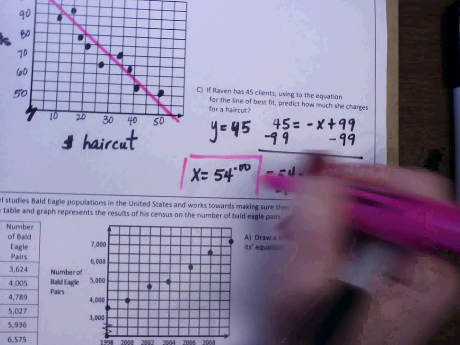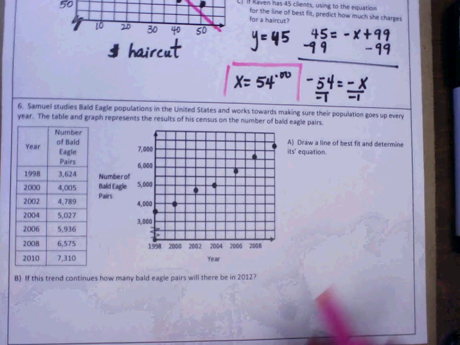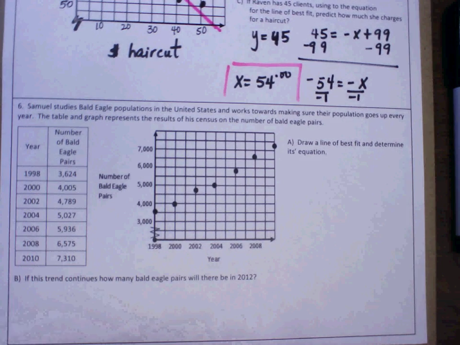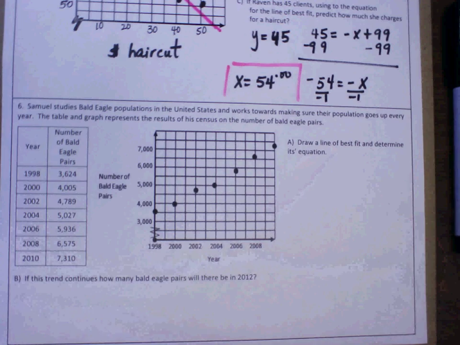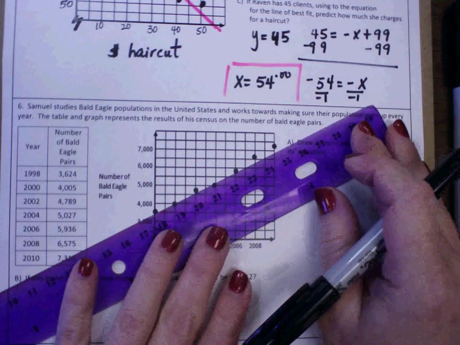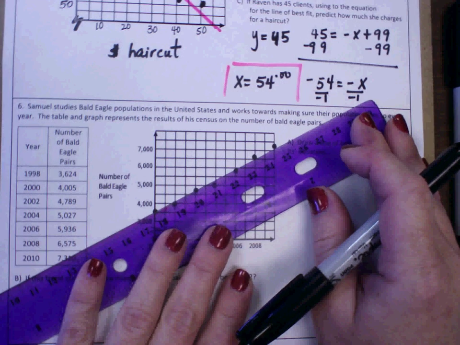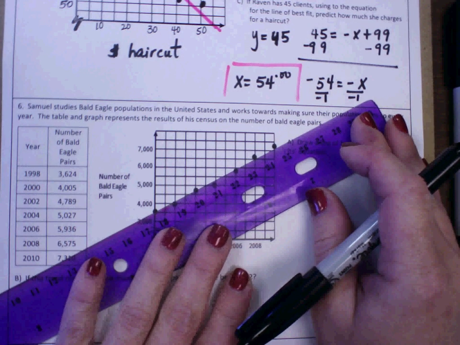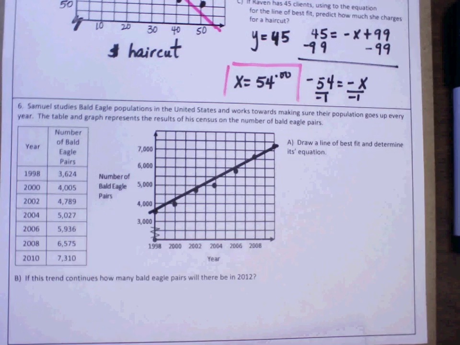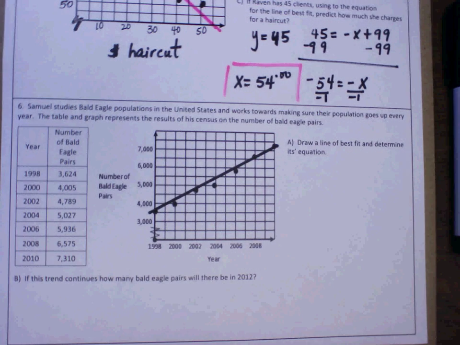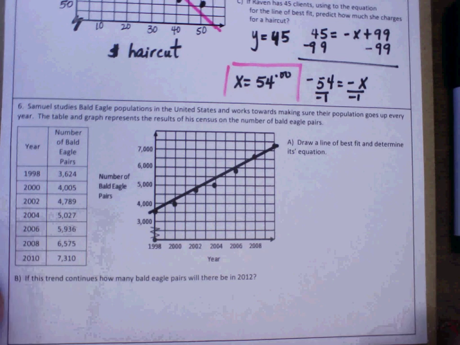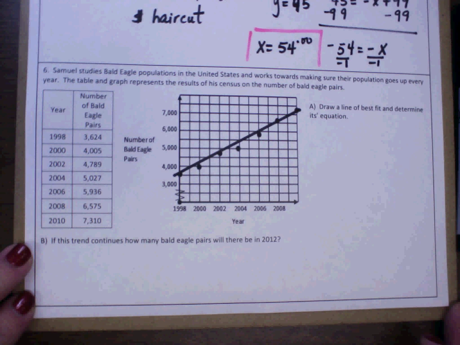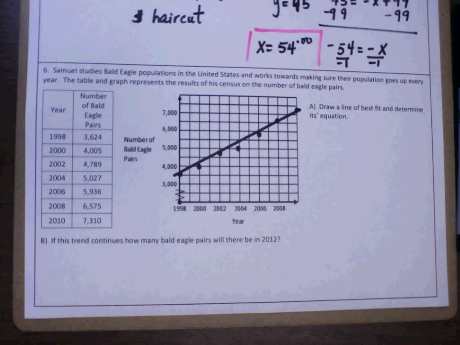Last one. Samuel studies bald eagle populations in the United States and works towards making sure their population goes up every year. The table and graph represent the result of the census on the number of bald eagle pairs. Okay, draw a line of best fit. Should have been a little lower, but it's going to have to do because I already made it. So let's make a line of best fit and determine its equation.